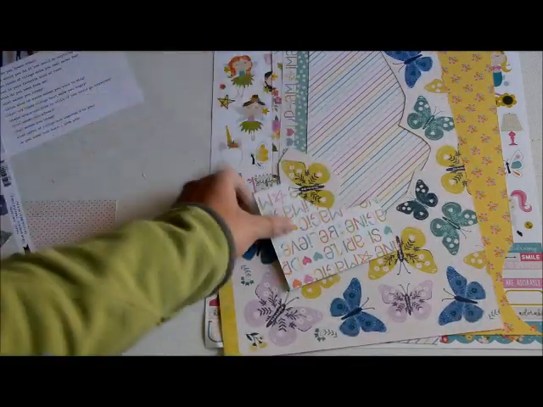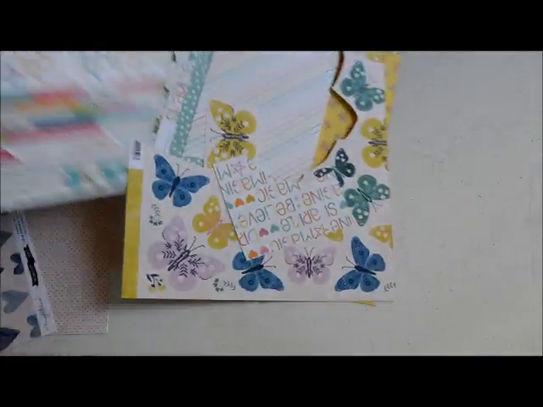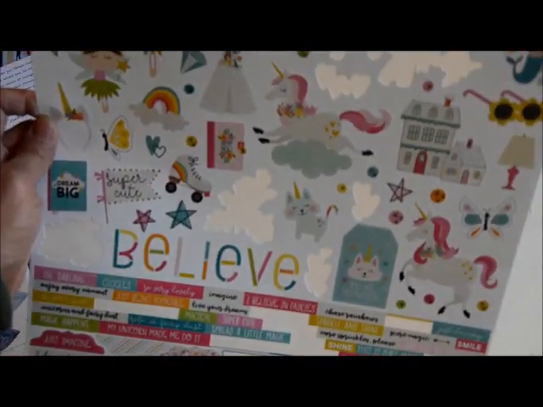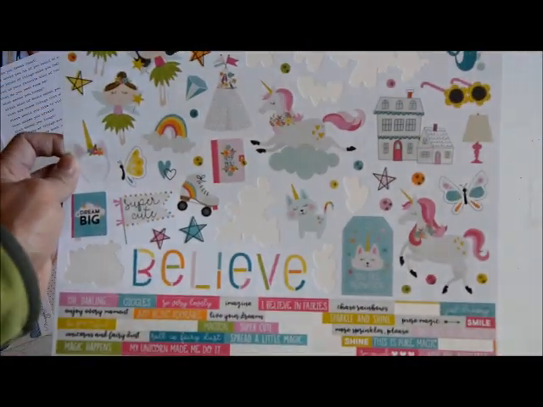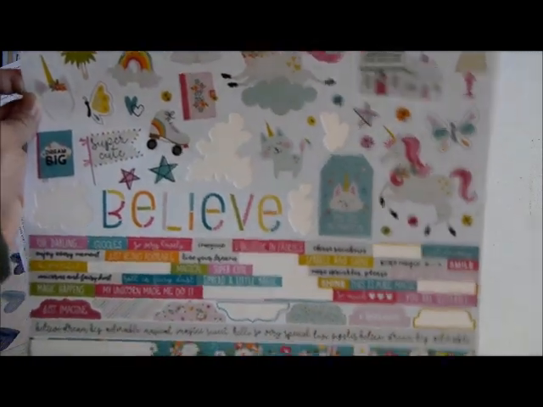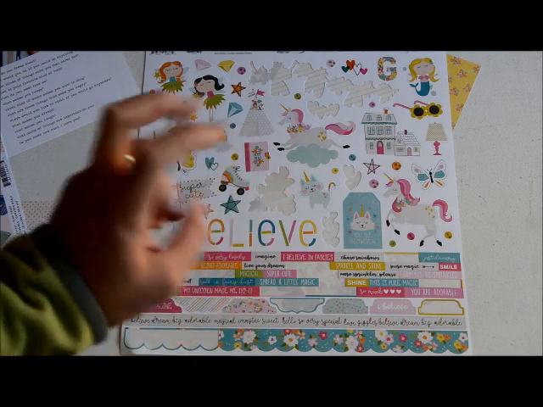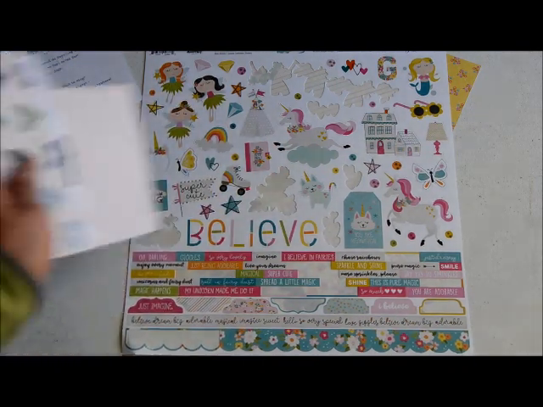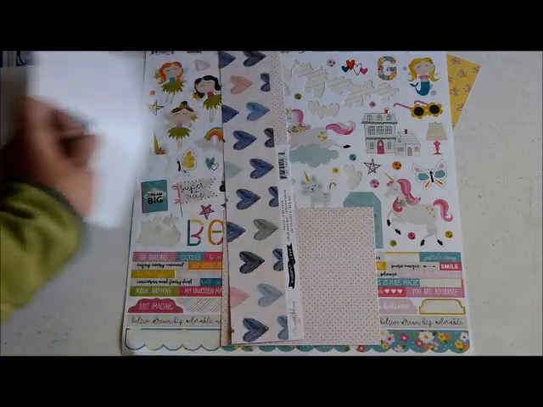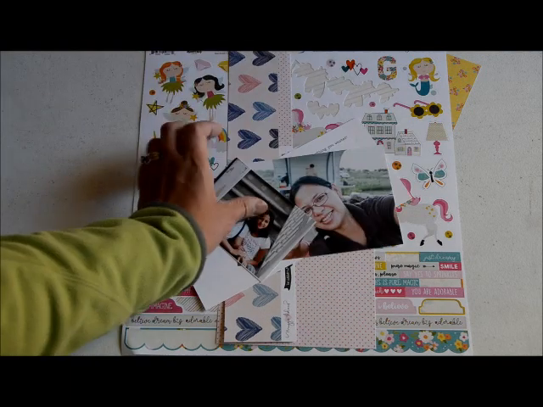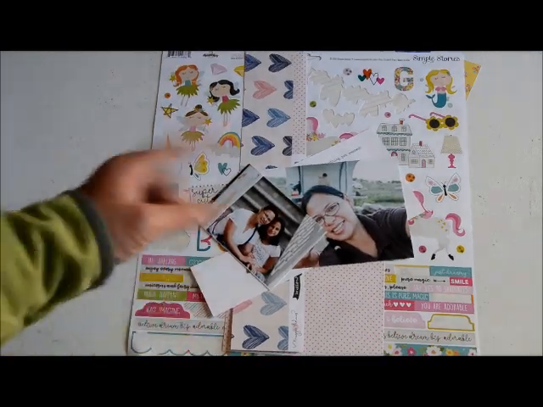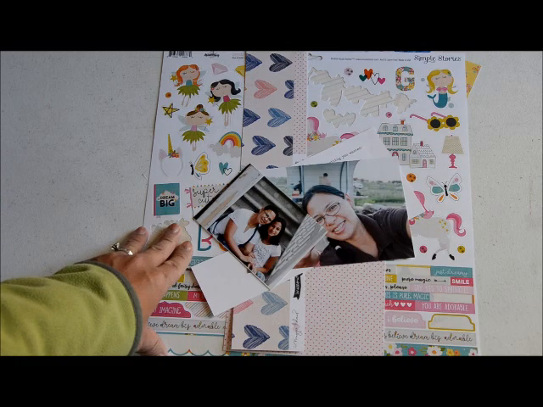Another reason why I picked these was because she's into unicorns. She believes, you know, be unique, so be a unicorn. I would add that because that's something that is her at this moment in her life, so I wanted to add that. So those are my ideas for this particular layout, and I hope that you join me along as I make the layout.